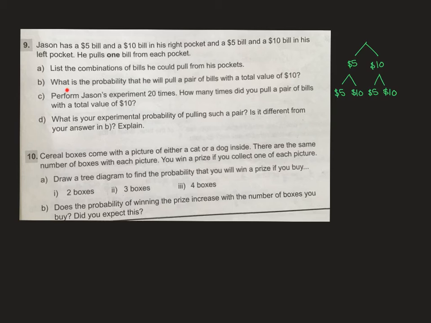Question B asks what's the probability that he will pull a pair of bills with a total value of $10. So think of what a pair of bills would have to be that equals $10. So will 2 10s work, or is it only 2 5s? So that would be how many ways can you get that out of how many options altogether?